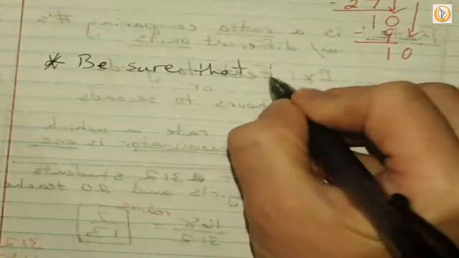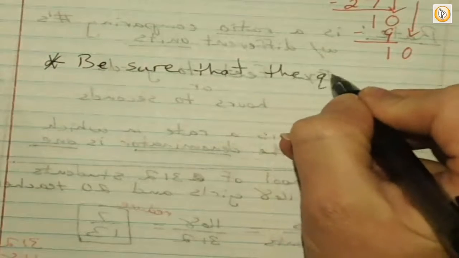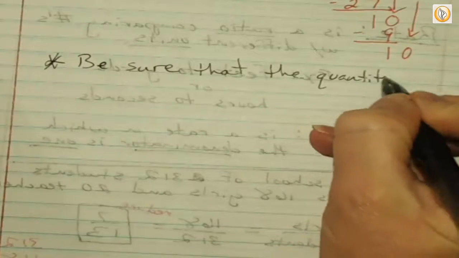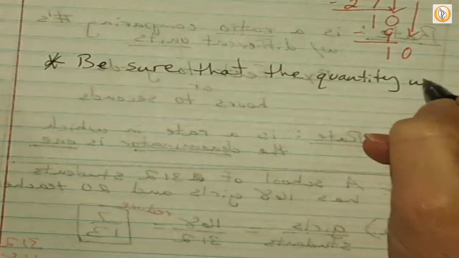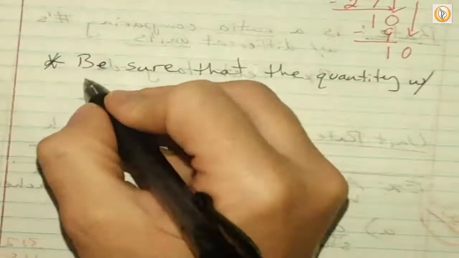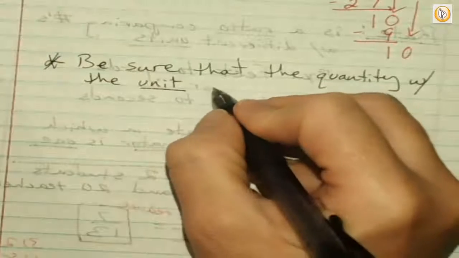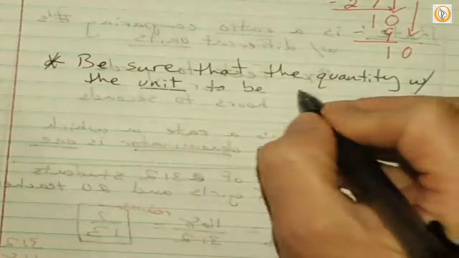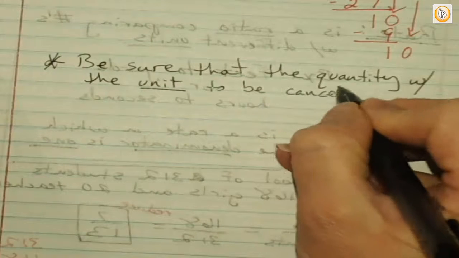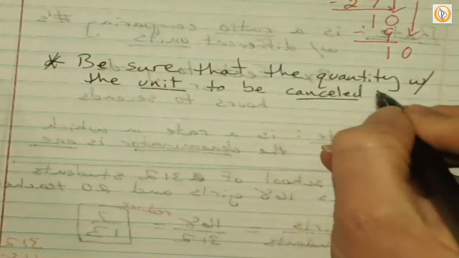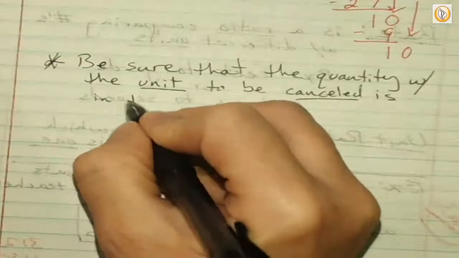All right, be sure that the quantity with the unit or the label, whatever you want to call it, to be canceled is in the denominator.